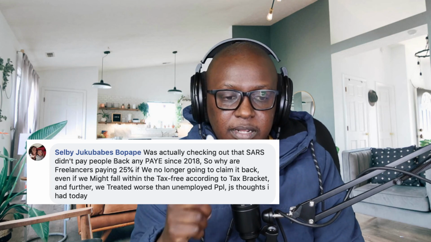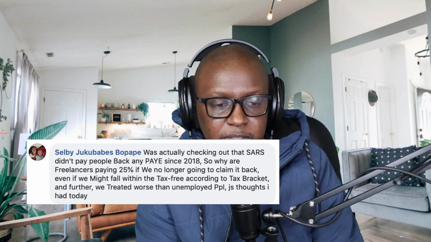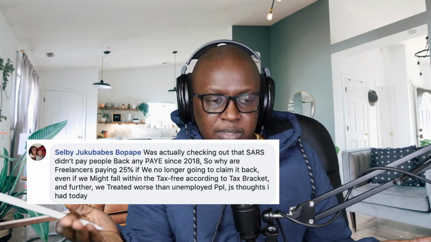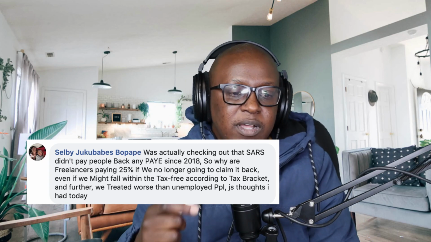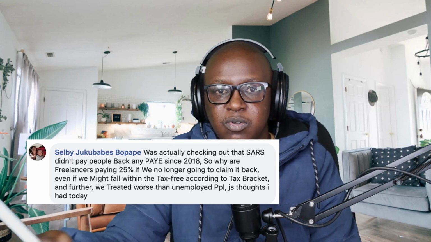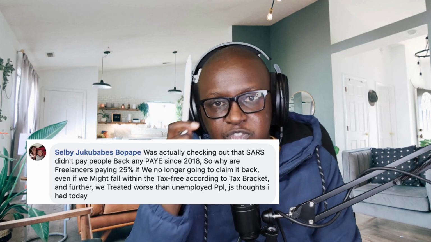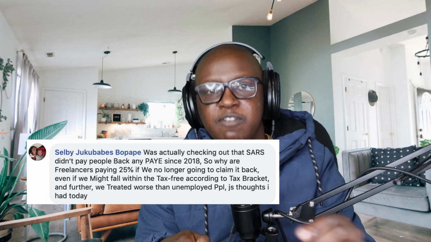So his employer, or I would call him employer, because he's registered for pay as you earn. Anyone who's registered for pay as you earn is called an employer. His employer was paying him maybe a lump sum for gigs or for productions, but he got a tax directive from SARS. A tax directive is a rate that SARS gives you to deduct from whoever you are paying.